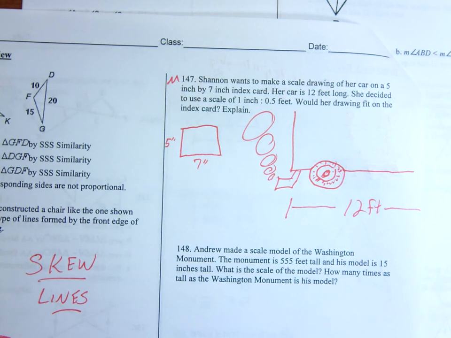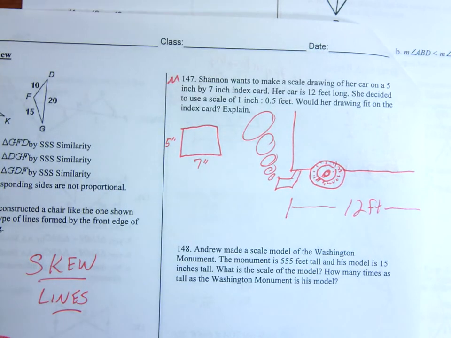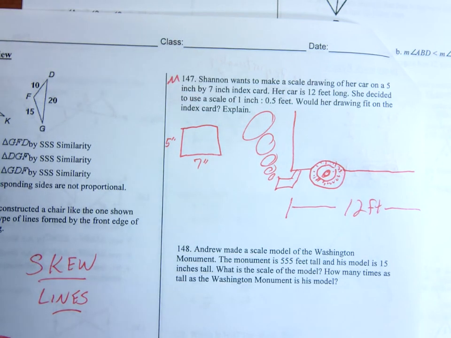It says here she decided to use a scale of 1 inch to every 0.5 feet. Let's convert that up. So 1 inch is half a foot, so that would mean 2 inches is how much?